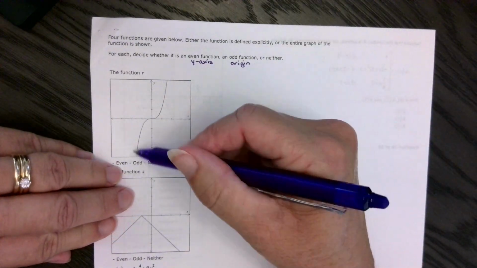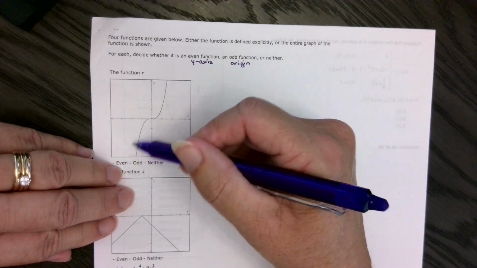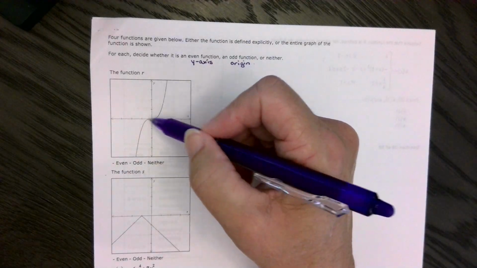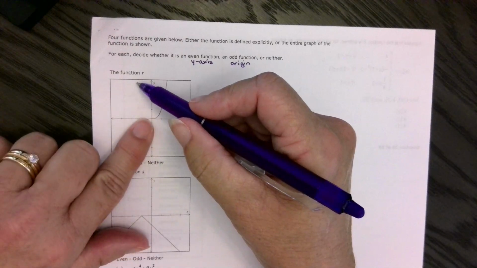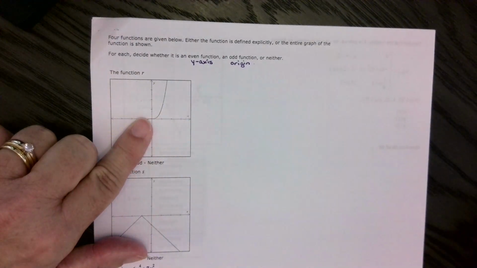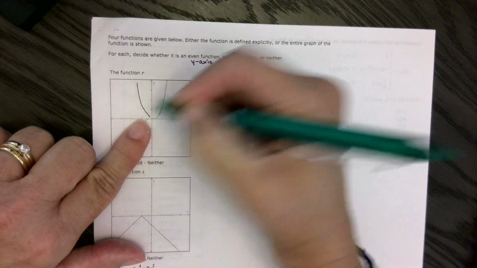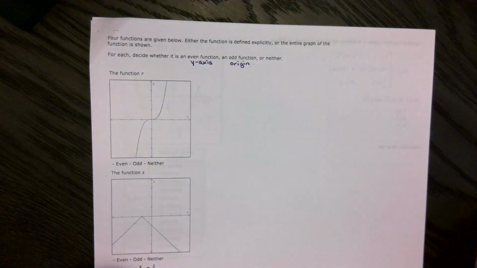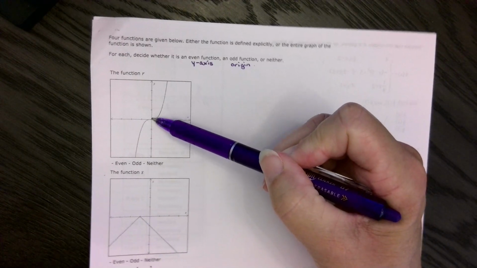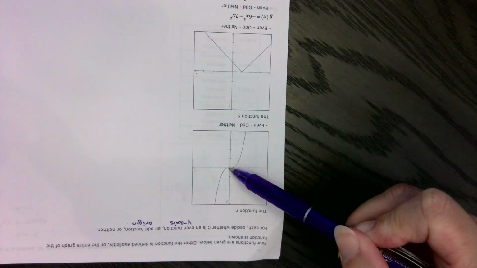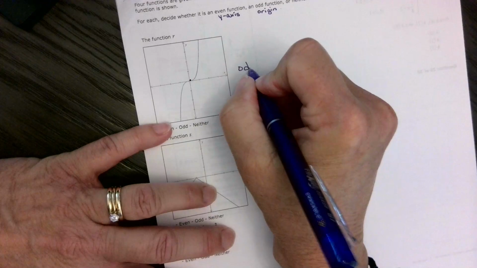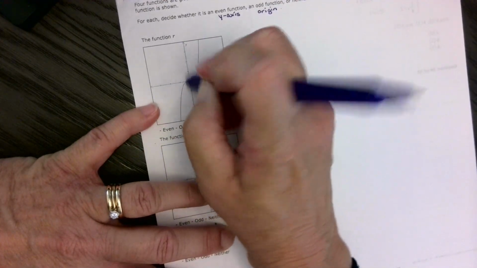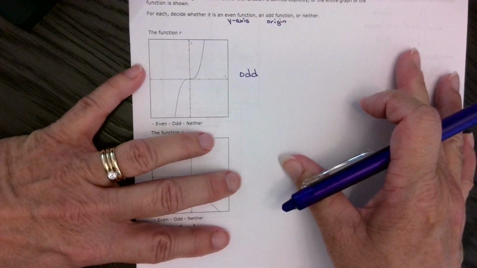Okay, so right here, it is down on the left, up on the right. So it's not symmetric to the y-axis, because it would have to come over here. In order for it to be symmetric to the y-axis, it would have looked like this: the left equals the right, or it looks the same. It mirrored it, I should say. For the origin, you put your pencil in the middle, you turn it upside down 180 degrees, and it looks exactly the same as it did to begin with. So that means it's odd. Okay, so that's an odd function.